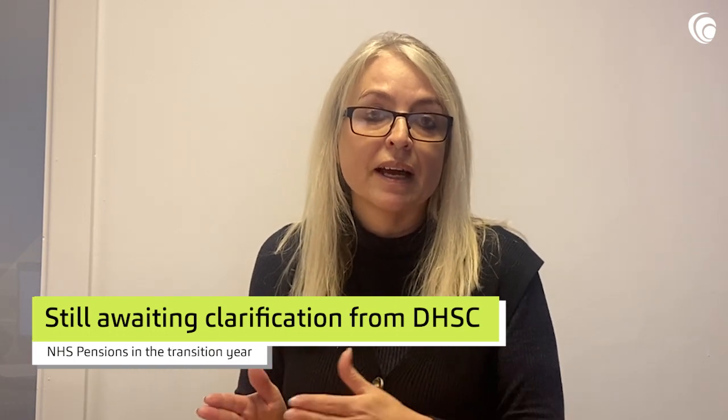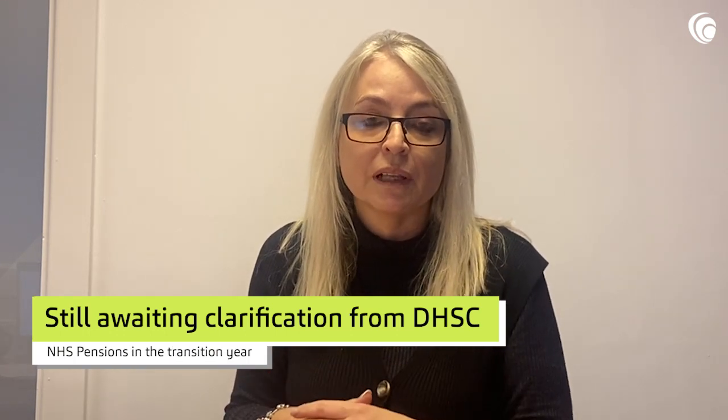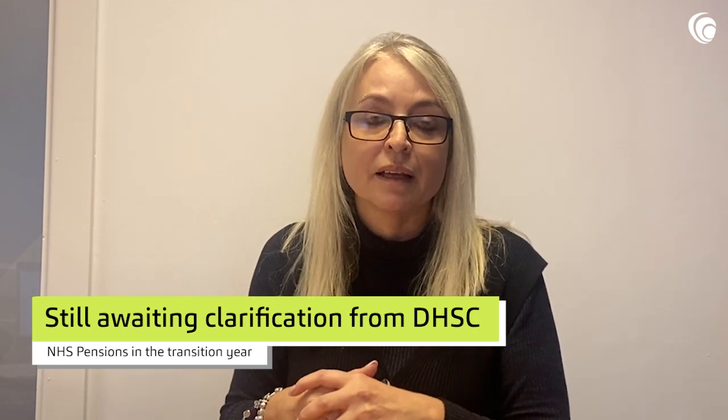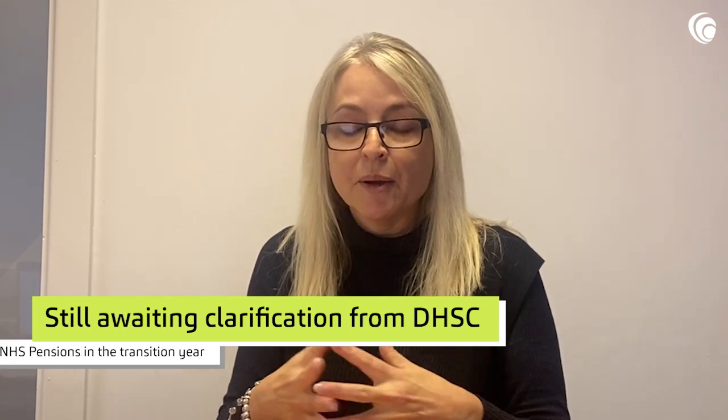For GP practices and GPs, when you prepare your Type 1 annual certificates of pensionable profits, this follows the tax. So if you're on a 31st of December year end, you are being pensioned on that year end as well. But going forward, we are not yet aware of how this is going to be affected in the transition year, because we've not had that full clarification yet, which we are still waiting for from the Department of Health. We are going to be preparing your 23-24 estimates of pensionable pay soon, so we are going to have an understanding of how this is going to be calculated, and we are waiting for clarification on that.